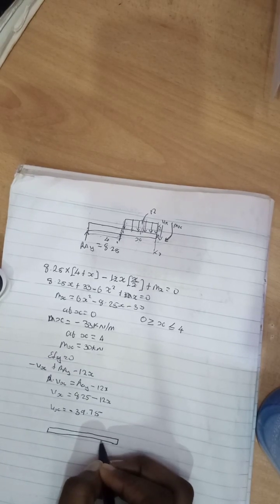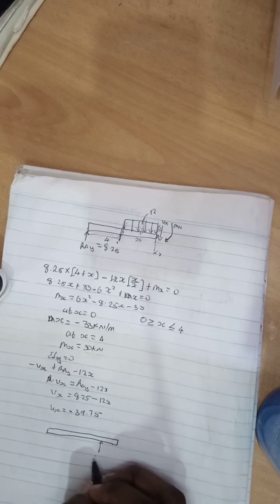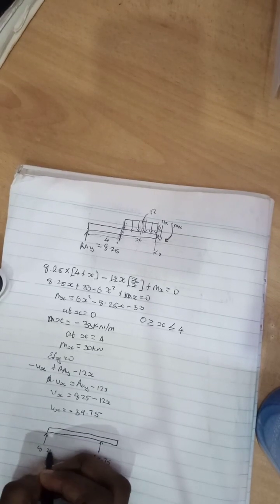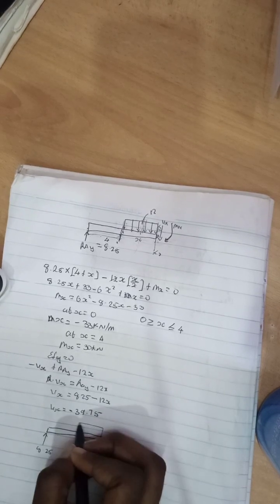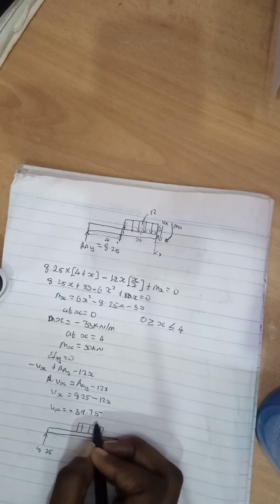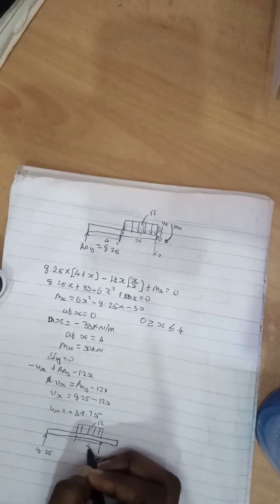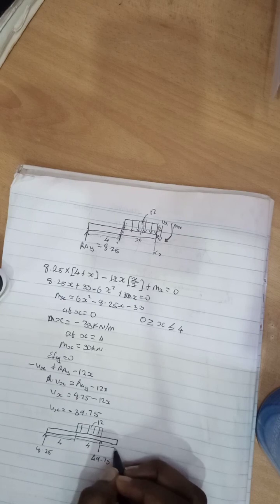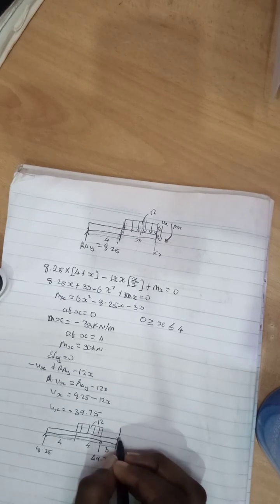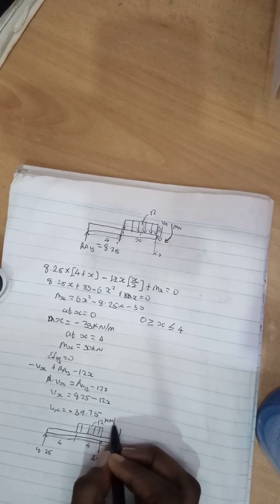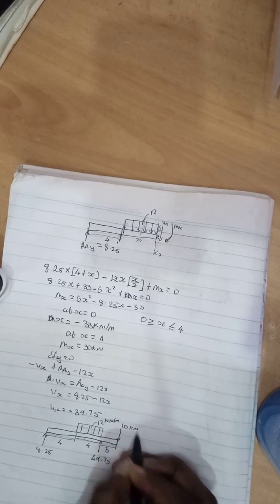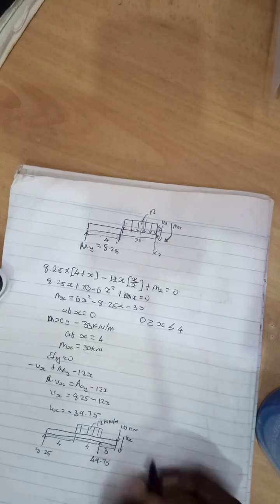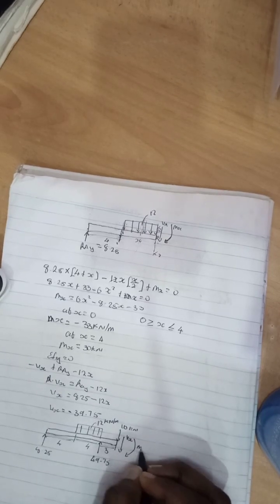We have our RBY, which was 49.75, 8.25, our UDL 12, 4 meters, KTS 3 kilonewton per meter, 10 kilonewton. Don't mind my handwriting, I know it is not fine. So let's not forget our Vx, right? And let's not forget our moment Mx.